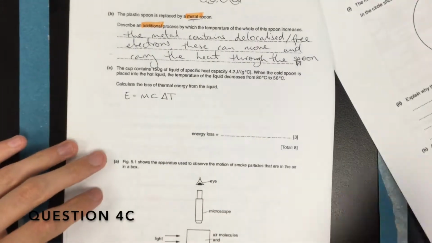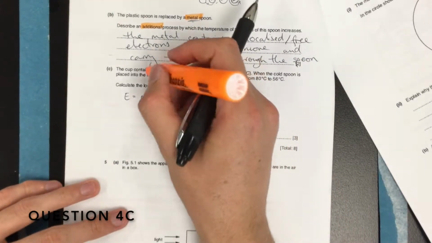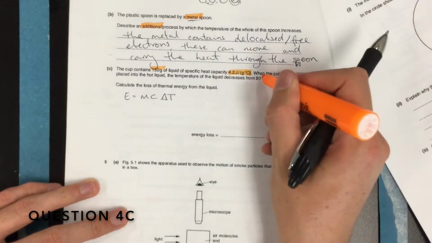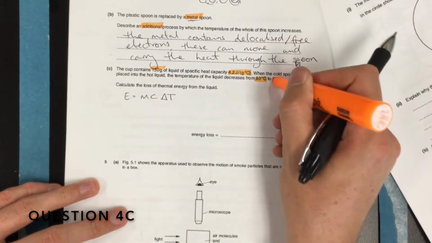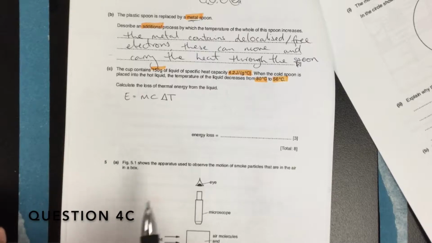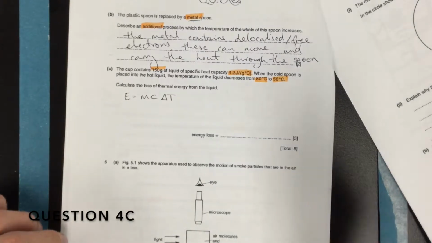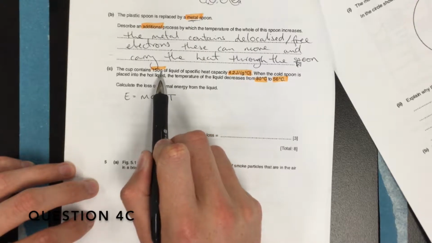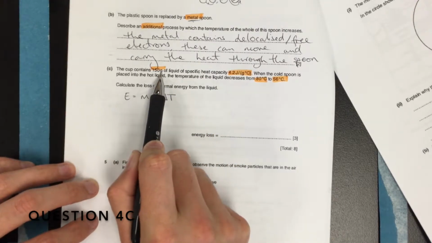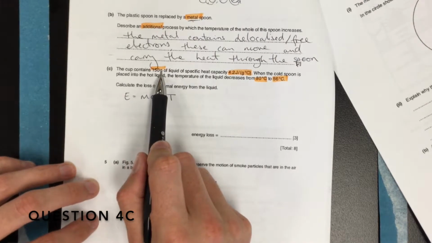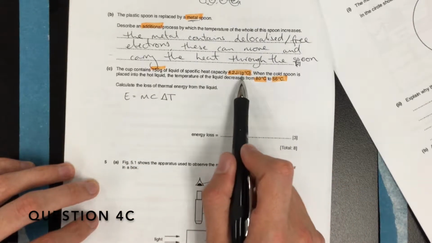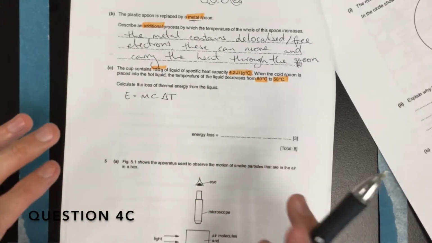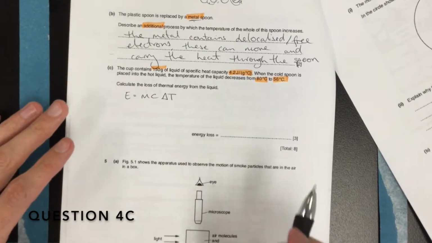Okay, so let's look at the question. We have 150 grams, we have a specific heat capacity there of 4.2, a starting temperature of 80 and end temperature of 56. So let's very quickly just check the units. This mass here is in grams. Normally, I would want that to be in kilograms because mass should always be used in kilograms, but our specific heat capacity is also in grams. So the fact that they're both in grams means that it's okay. It's still going to work. So we can use those numbers as they are.